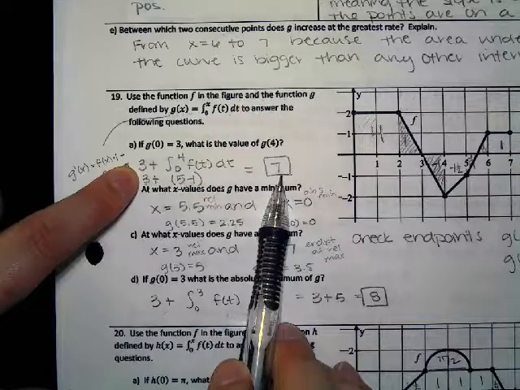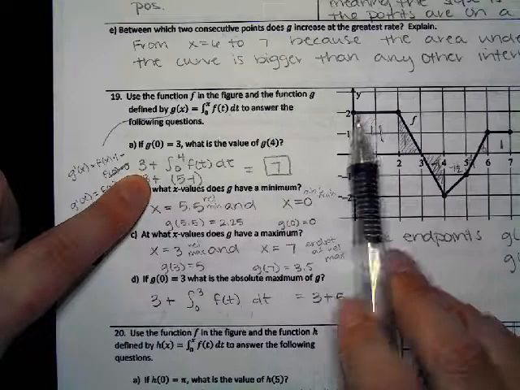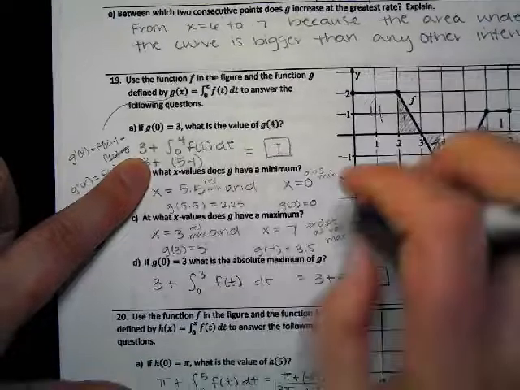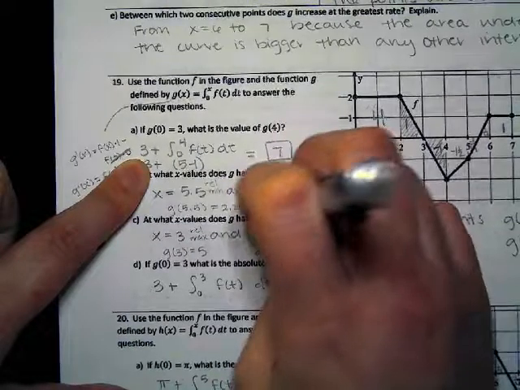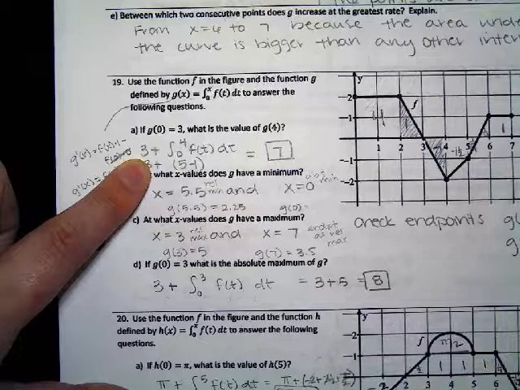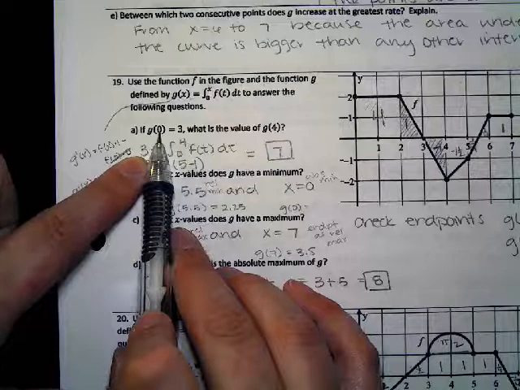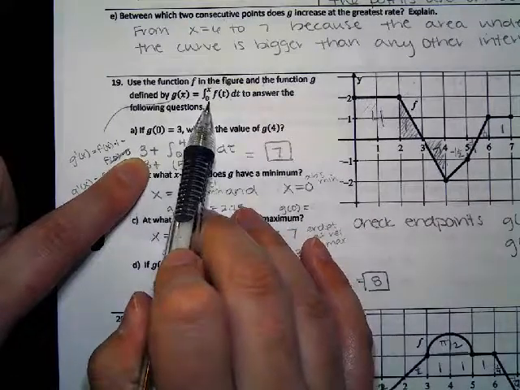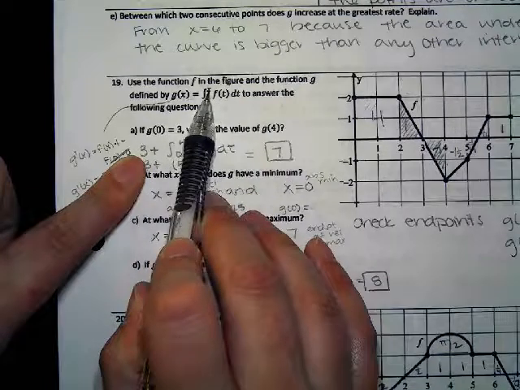So if I wanted to know the y-coordinate at 0, g of 0 is actually not 0, it's 3. Because part A said if g of 0 is 3, but based on this right here, if we use g of x equals this, then plugging 0 in there, it should be from 0 to 0. Does that make sense?